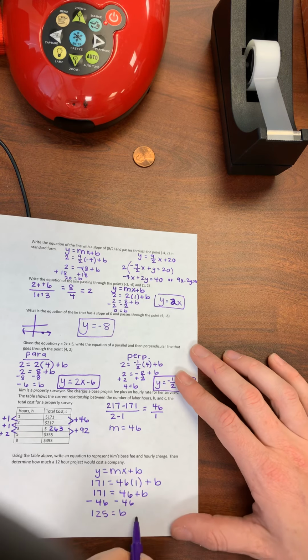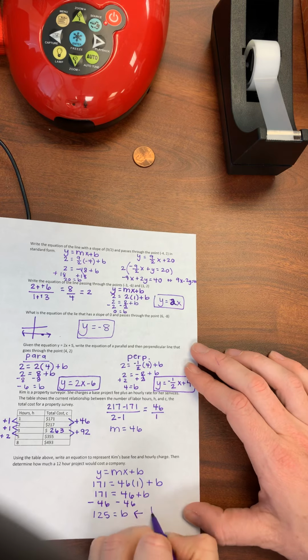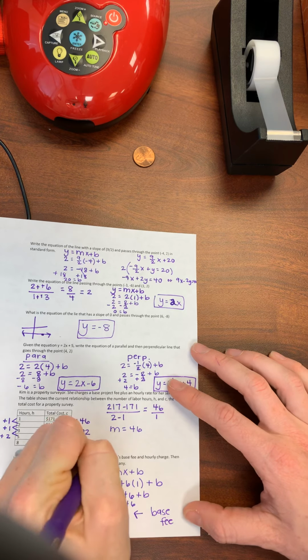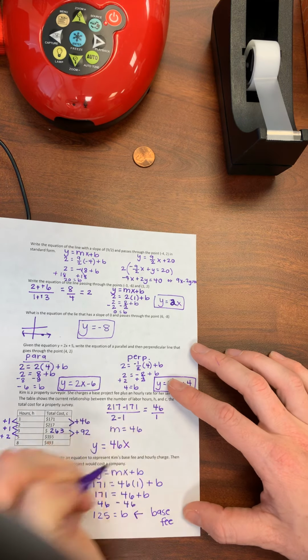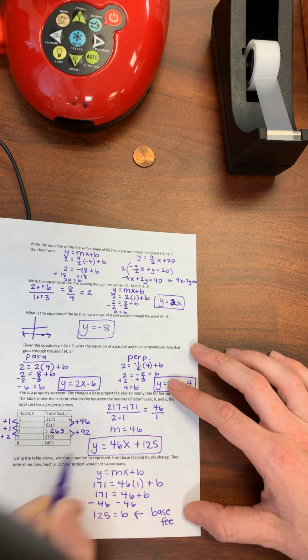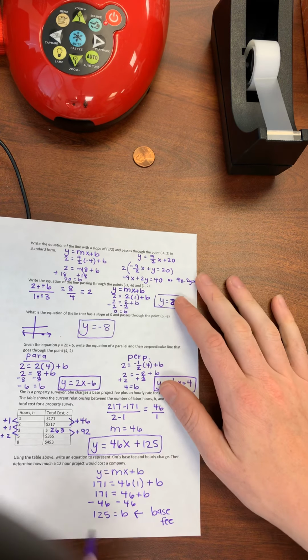So 125, this will be the base fee. Okay, so my equation is y equals 46x plus 125. Okay, so $46 an hour plus a $125 base fee.